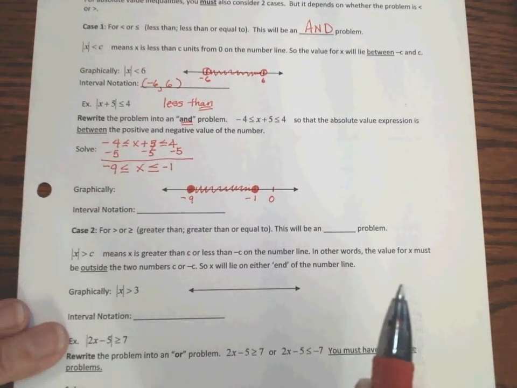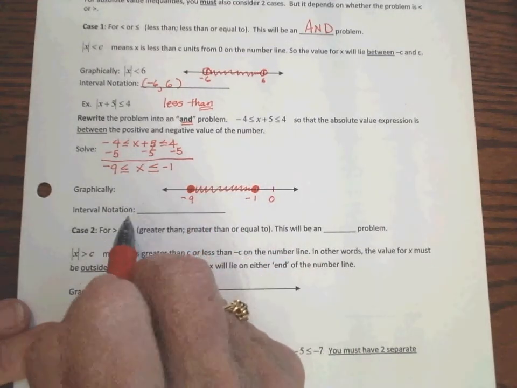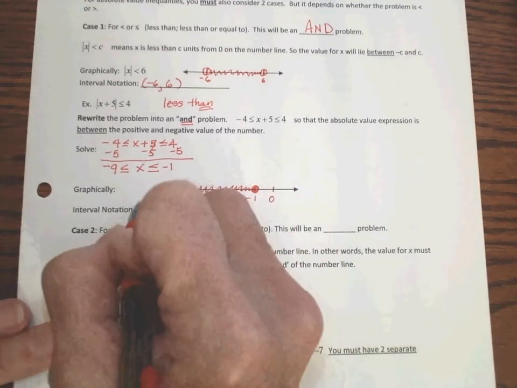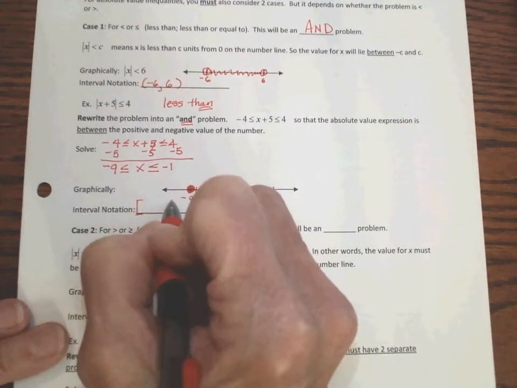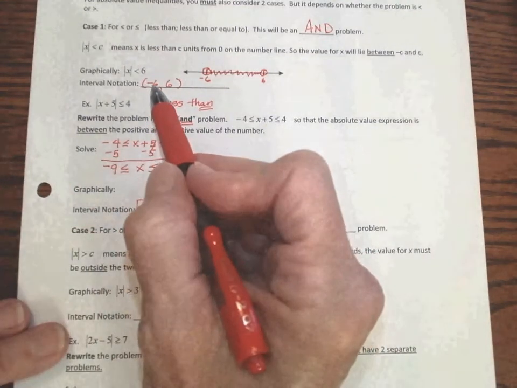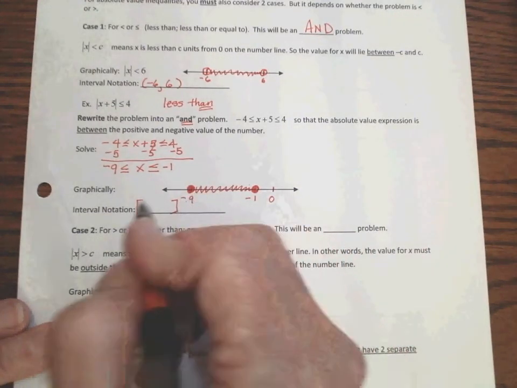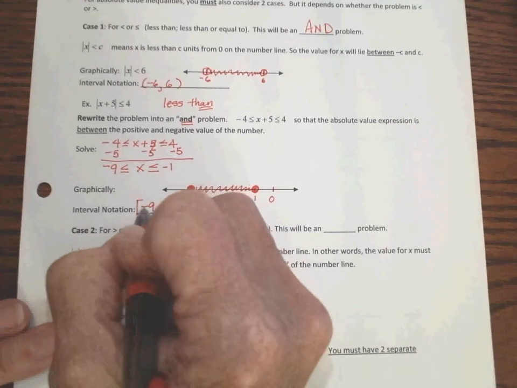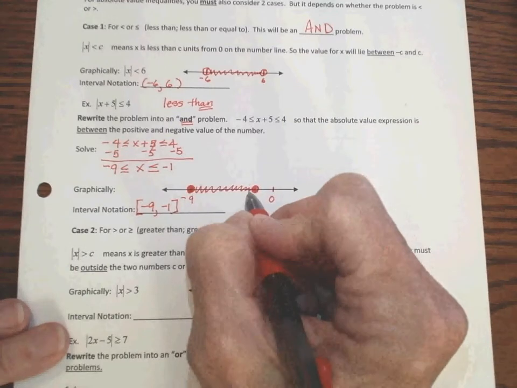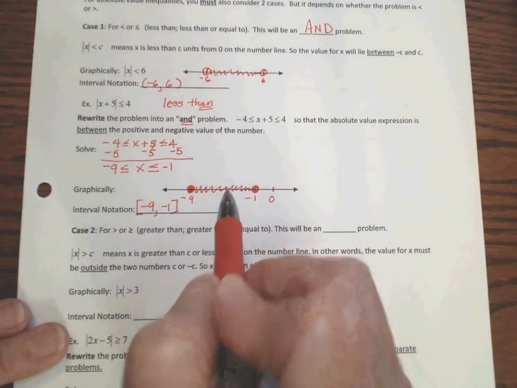Now for the interval notation part, we're just going to take what we have on our graph and we're going to use it in just symbols. So I know that the ends can be included. So for interval notation and inclusion, you use brackets. Okay, they're squared off. Up here we use parentheses, so they're curves. Here they're squared off. So now I have a negative 9 on one end, and it's included, so it's bracketed. And on this end I have a negative 1, and it's included, and so it's bracketed. So this is what my interval notation looks like as a picture for that graph.